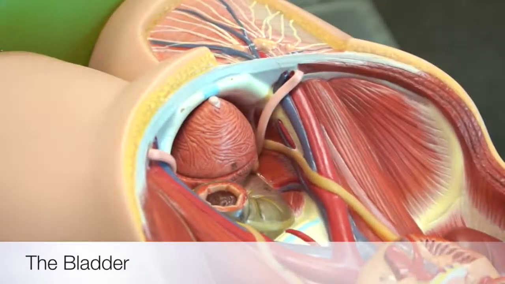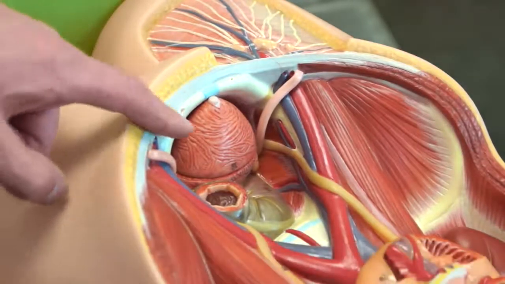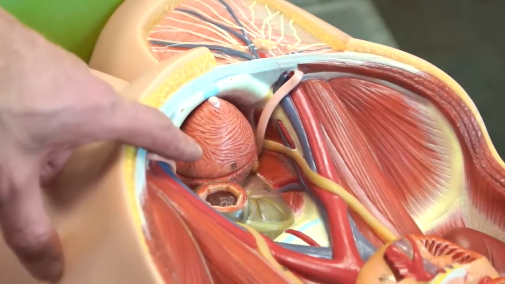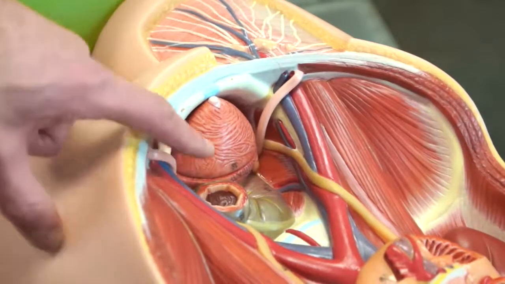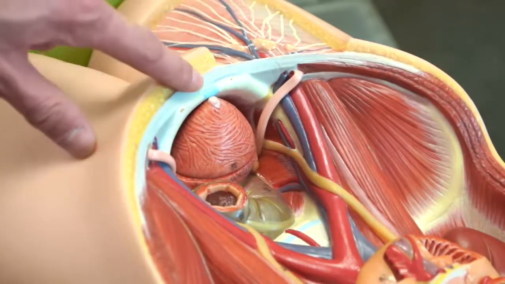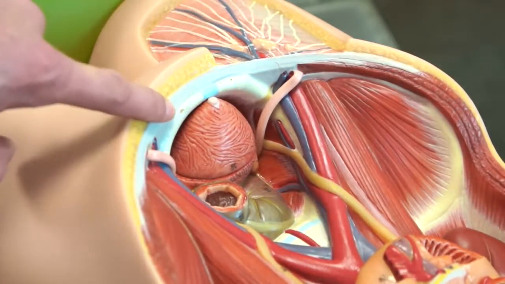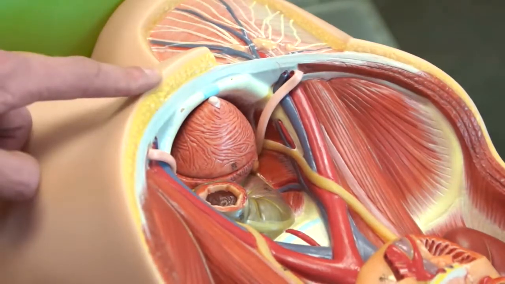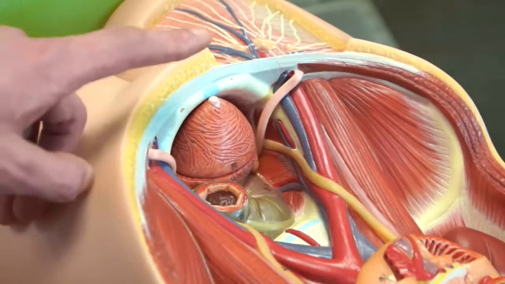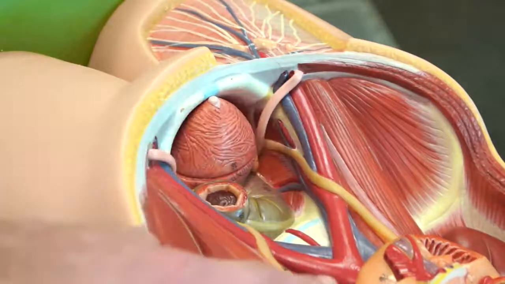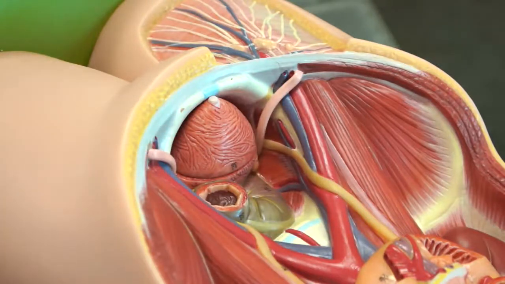Another normally impalpable organ of the abdomen is the bladder, seen here at its normal size, situated beneath the protection of the symphysis pubis. In causes of acute urinary retention, the bladder can extend sufficiently to contain up to 2 liters of urine within the abdominal cavity, at which point the bladder is easily palpable.